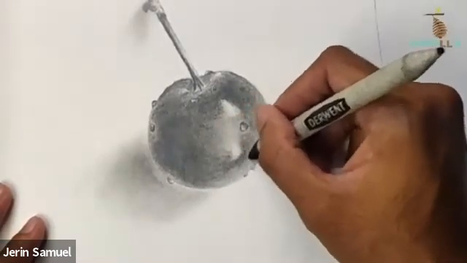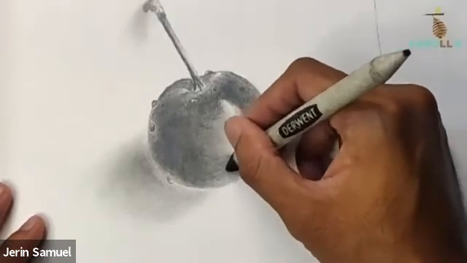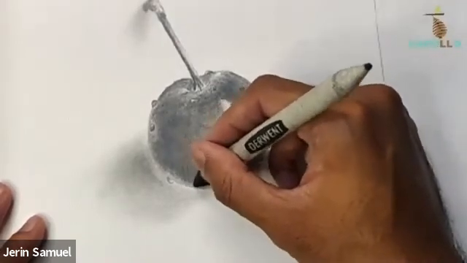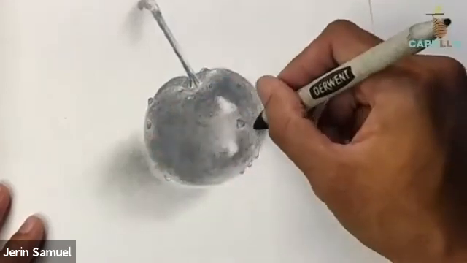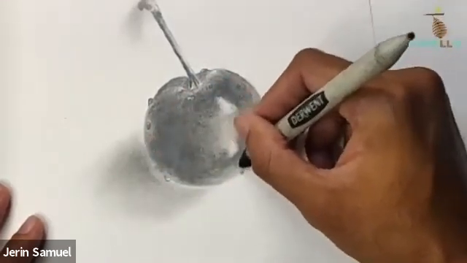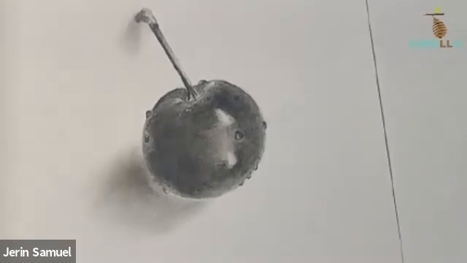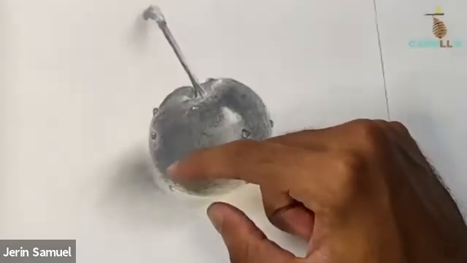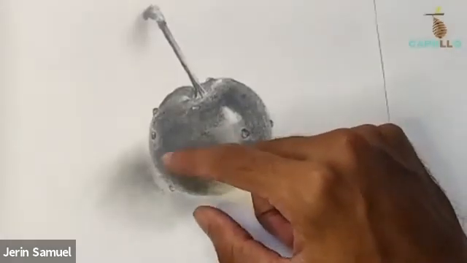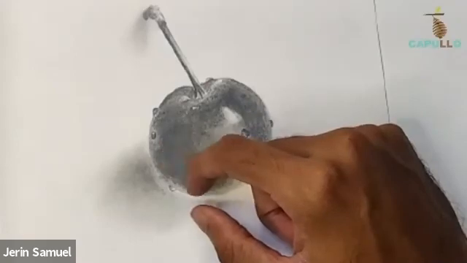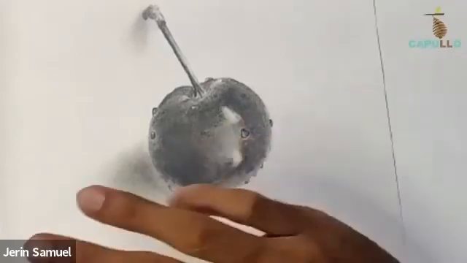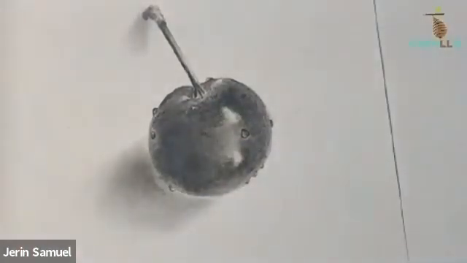So if you guys are done, you can start showing me. I'll check out your work and then we can move on. You have to show me. Lakshit, you need to shade it a little bit more. I can see some white patches. Can you see the white patches? Those areas you have to fill. You have to get a very clean shading.